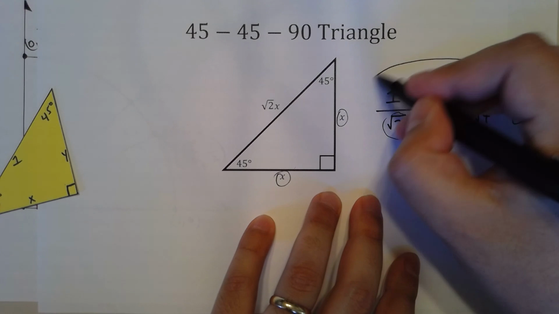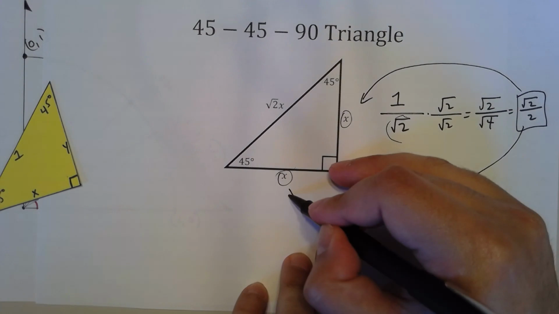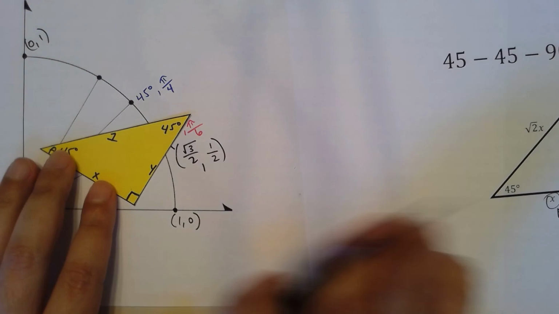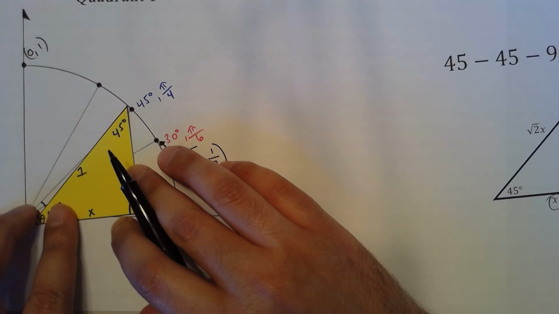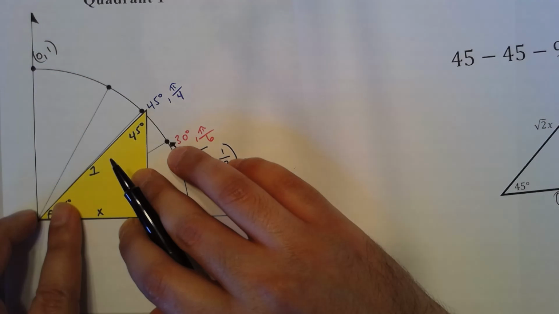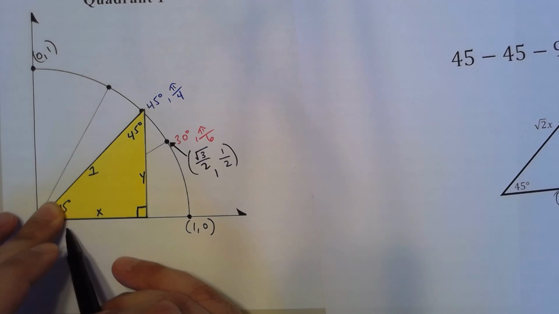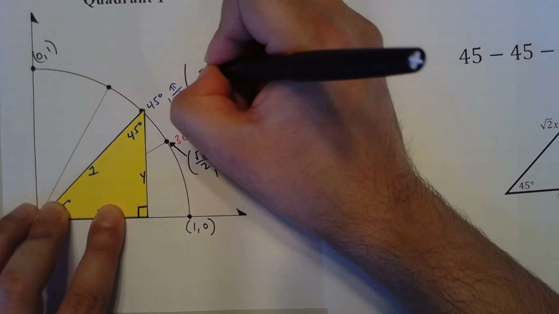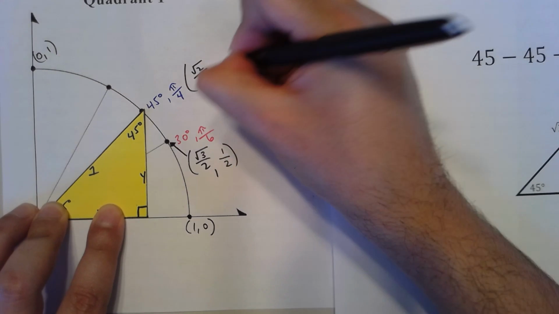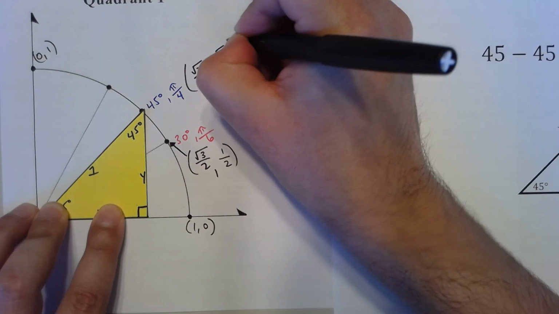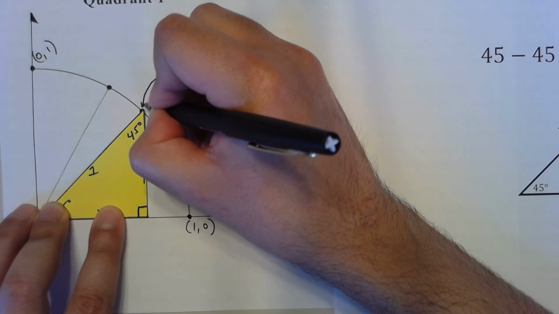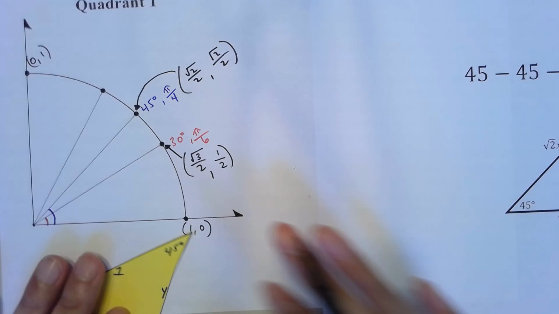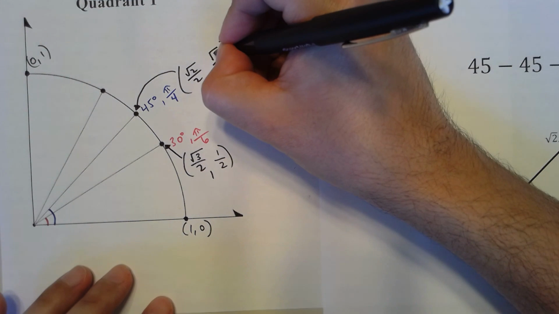That is the length of x and the length of y. So this coordinate here, I'm going to go over the square root of 2 over 2 and up the square root of 2 over 2. So this dot right here is at the square root of 2 over 2, comma the square root of 2 over 2. That's how I get to that dot.